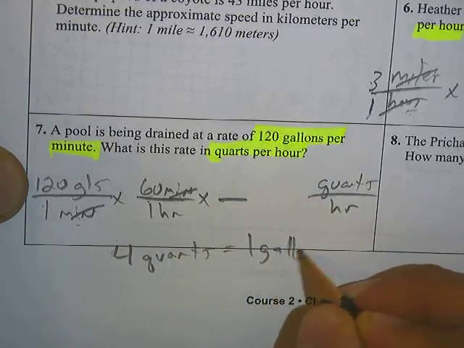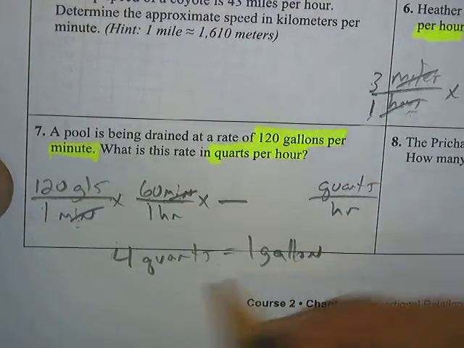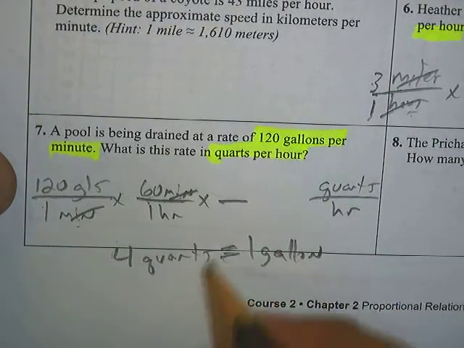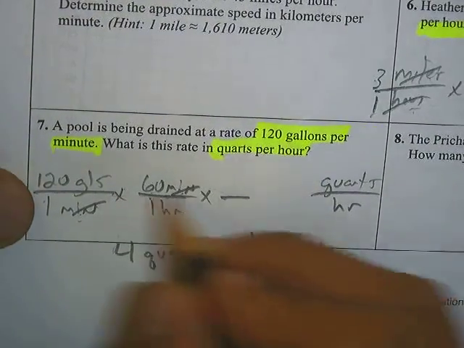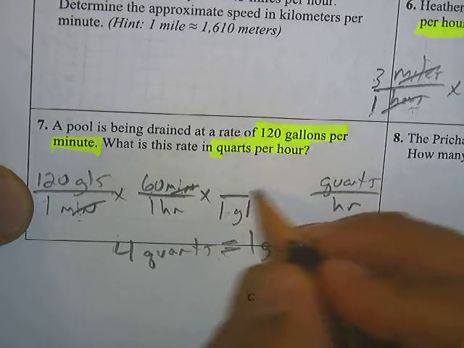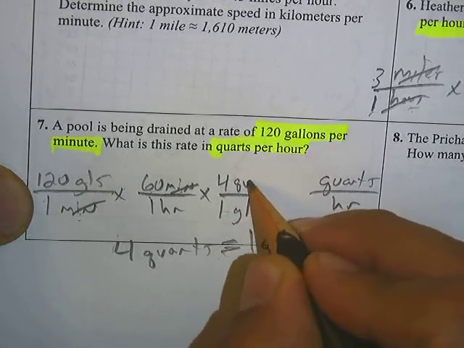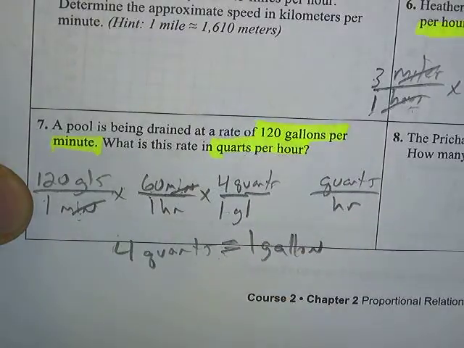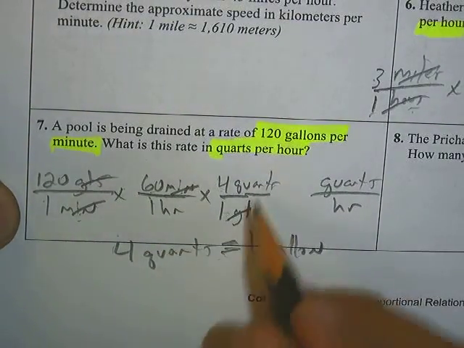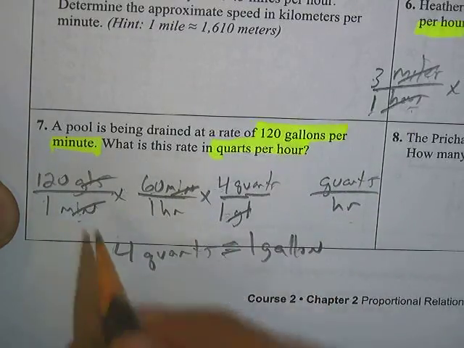And now you've got to think, what do gallons and quarts have in common? There's 4 quarts equal 1 gallon. Okay, so now let's think, the 4 quarts equal 1 gallon. Then that means we want to get rid of the gallons, so we're going to put the gallons at the bottom.